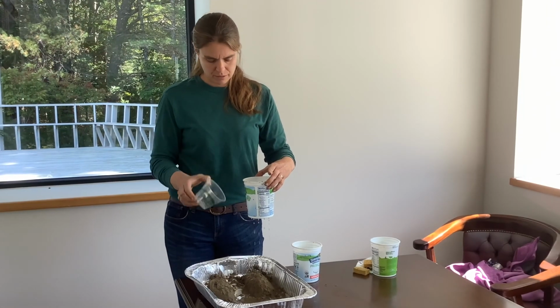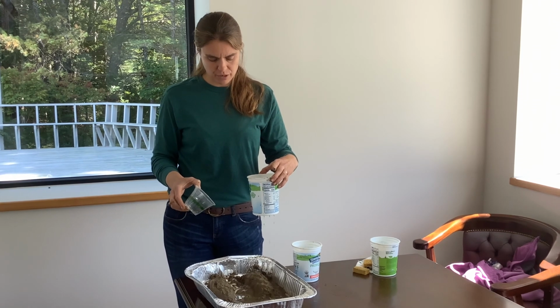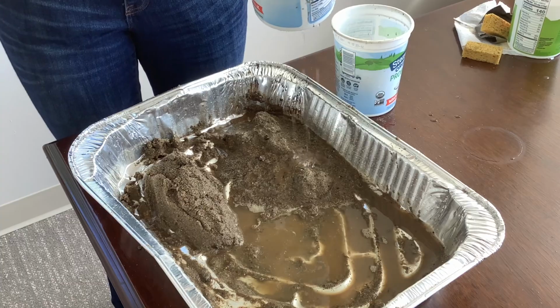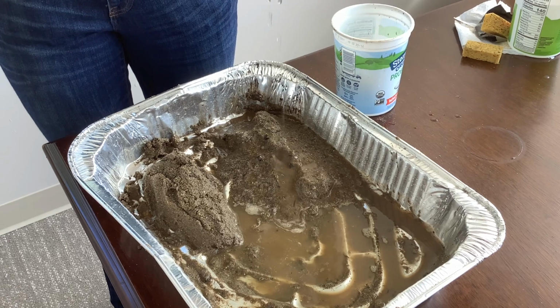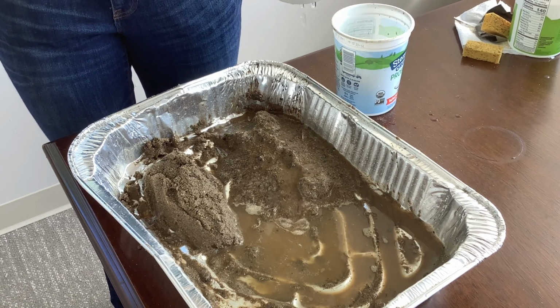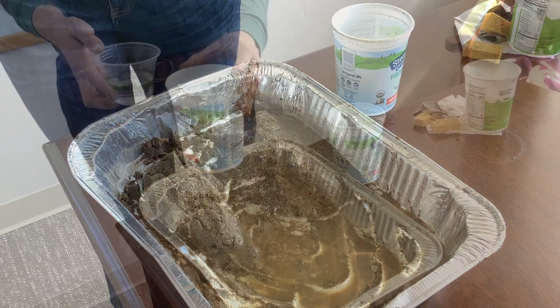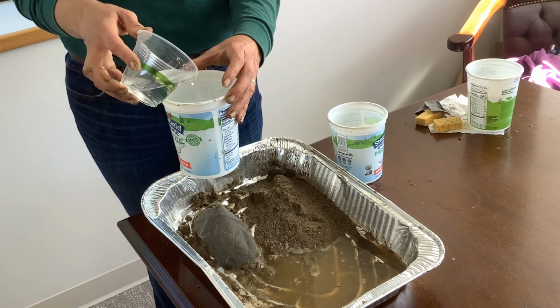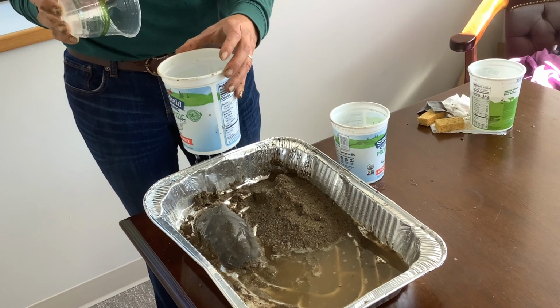And then the last model we were going to demo is the day 7 model, and that's the sandbox model, where students pour water over sand and show how water is really powerful and can cause erosion. And then they use different materials to try to prevent that erosion from happening.